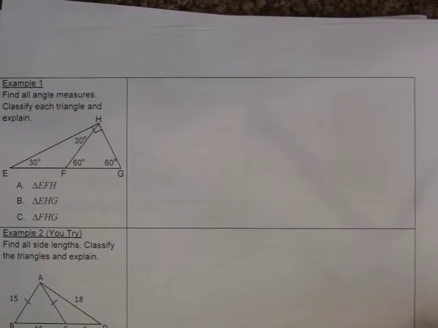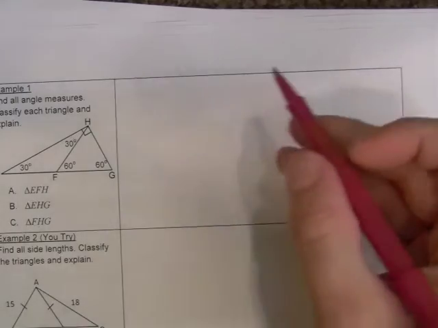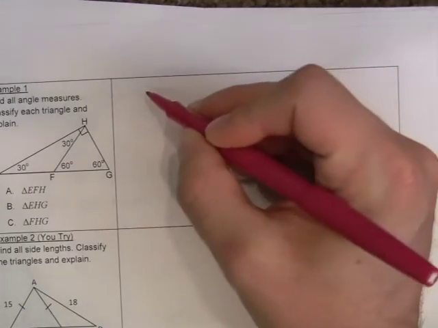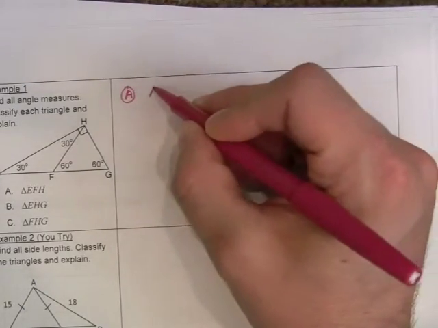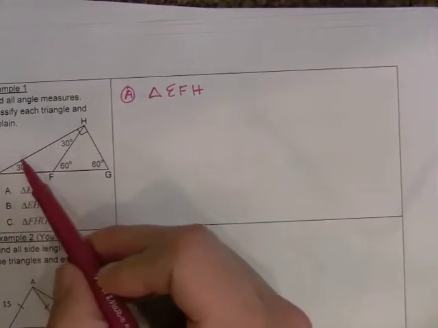So, example number 1. Find all angle measures and then classify each triangle and explain. Okay, so let's do the first one there, triangle EFH. Okay, I'm going to highlight it.